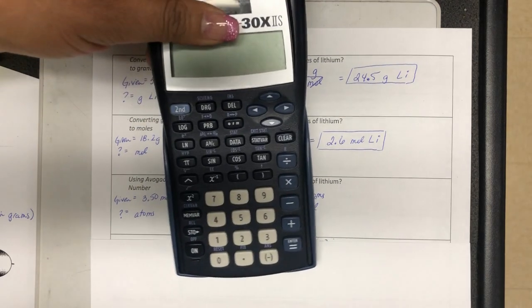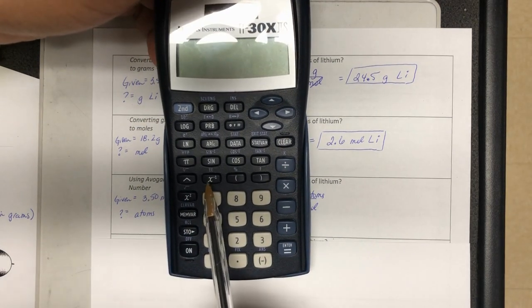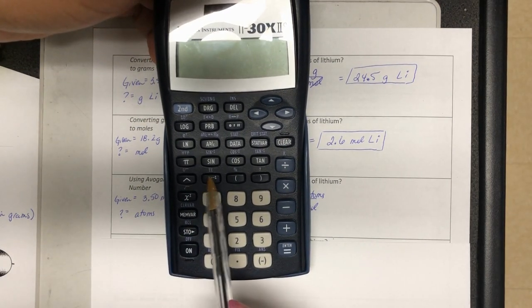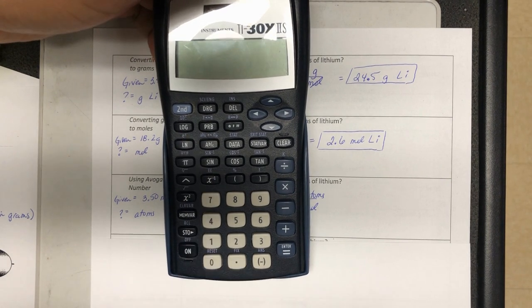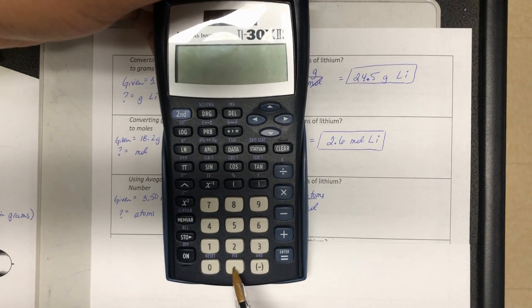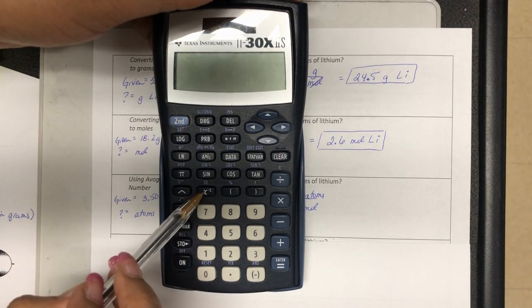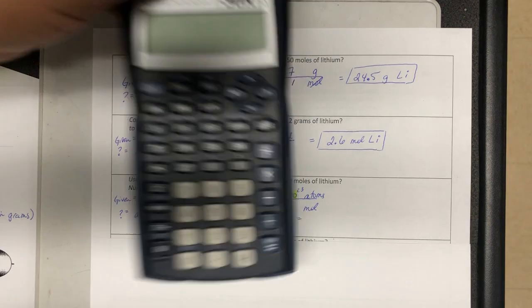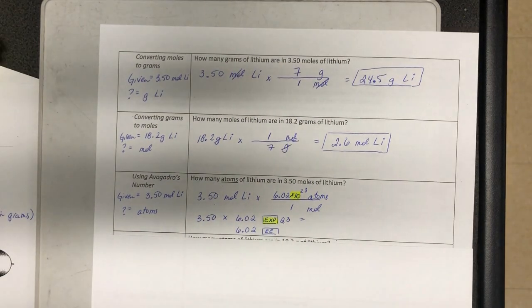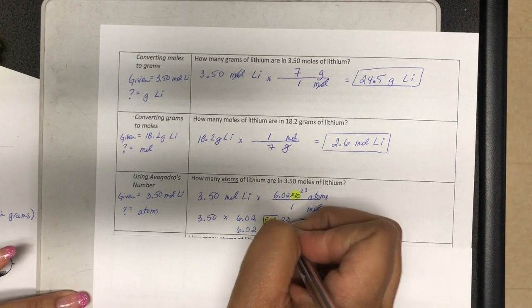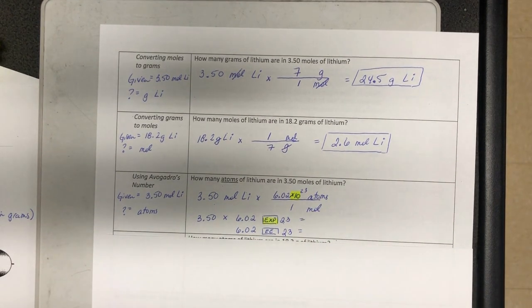Right here, it's the x to the negative 1, and the EE is above it. So you're going to have to hit the second key. You're going to go 6.02, second key, EE, and it'll give you just an E on the screen, and then 23 equals. Now, if your answer comes out with an E in it, you're not going to write E as your answer. You're going to put the times 10 back in when you write out your number.